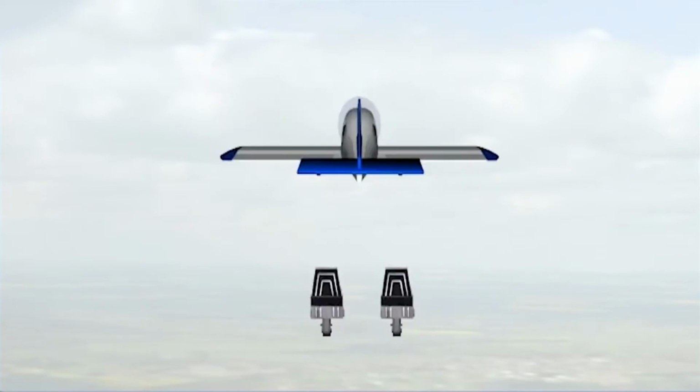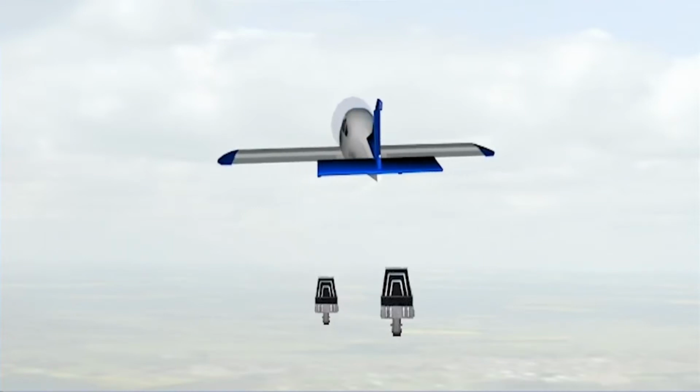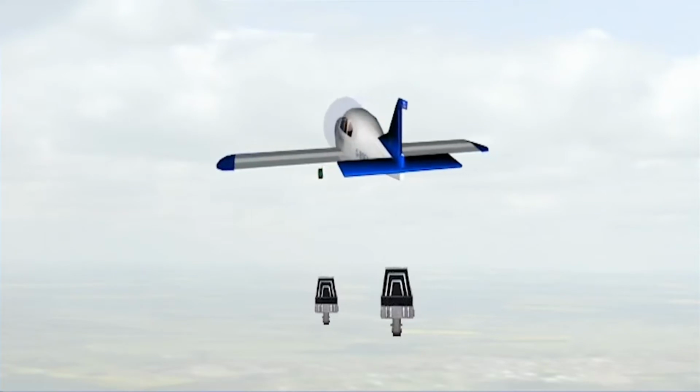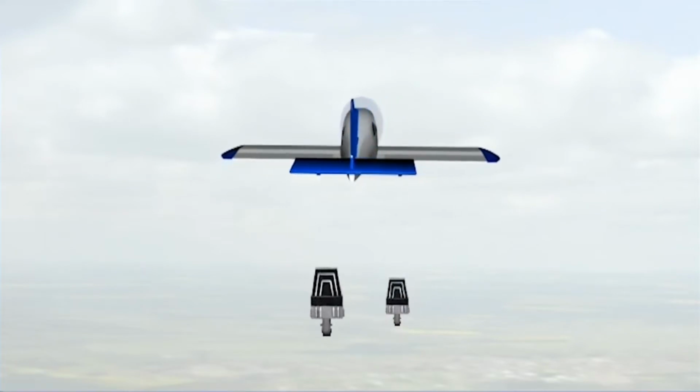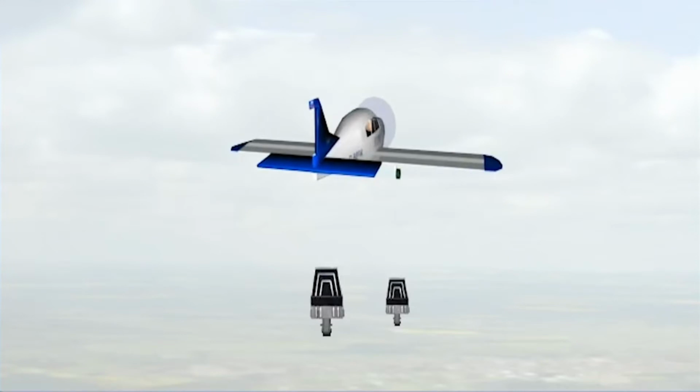The rudder controls the aircraft in yaw. The rudder is operated by foot pedals in the cockpit. Pushing the left pedal moves the rudder to the left, and the aircraft yaws to the left. Pushing the right pedal causes the aircraft to yaw to the right.